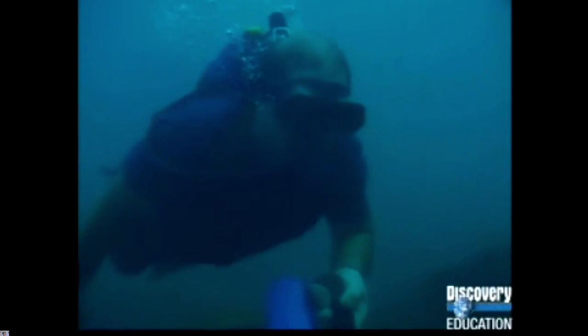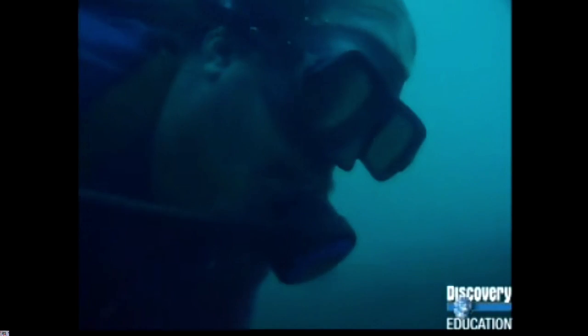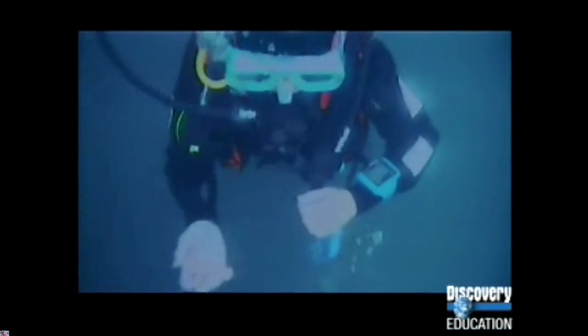Despite this increased pressure, the air inside most types of dive tanks still has the same mixture of gases as the air you're breathing right now, about 21% oxygen and 78% nitrogen. As you go deeper in water, the pressure pushing on your body by the water increases. Normal air pressure at sea level is about 100 kilopascals. At a depth of 10 meters, water pressure is 200 kilopascals, or twice the pressure of air at sea level.